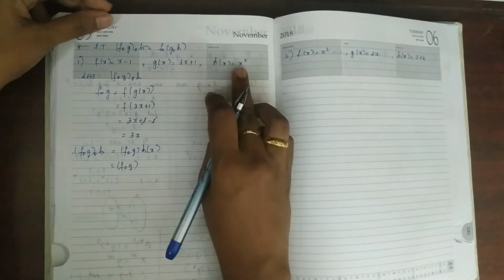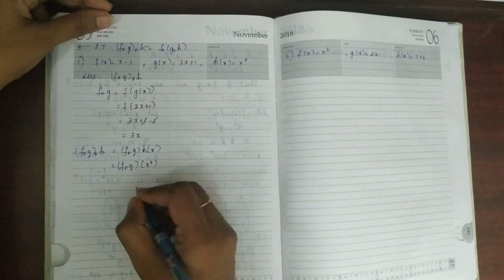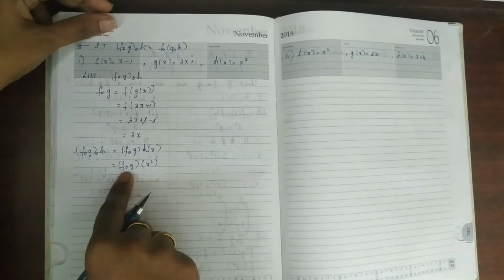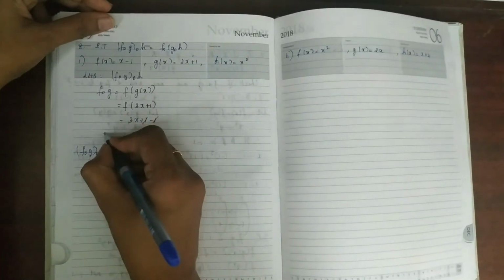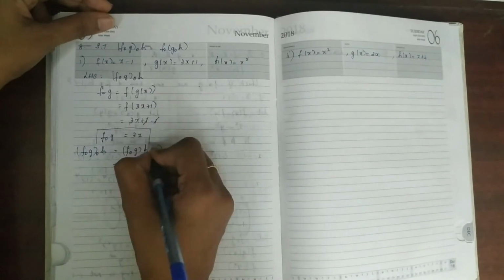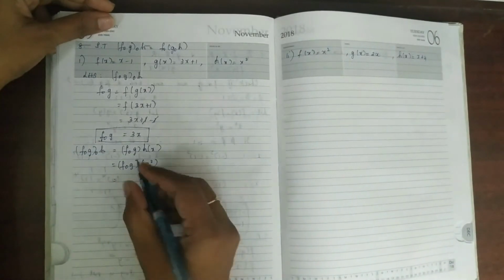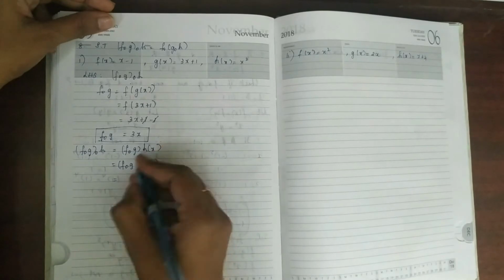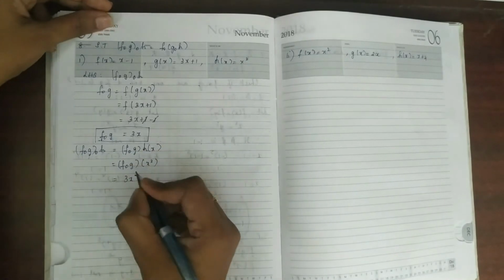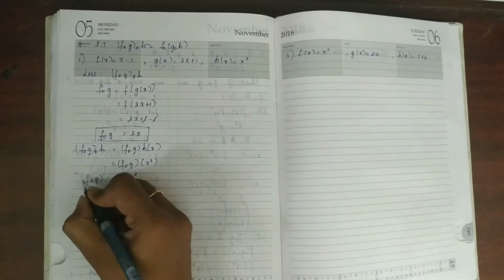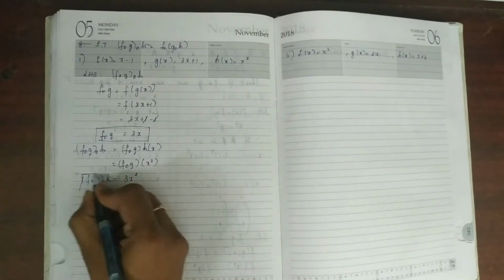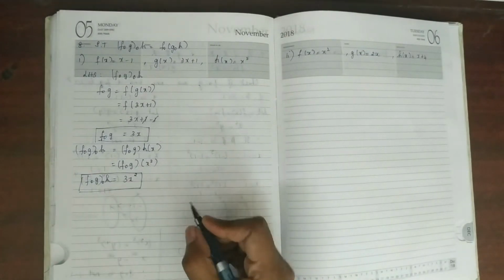What is your h function? x square, right? Now in the f of g value, in place of x, you're going to substitute x square. Your f of g value is 3x, right? So in place of this x, you're going to substitute x square. So we will have 3x square. So the value of (f∘g)∘h is equal to 3x square.